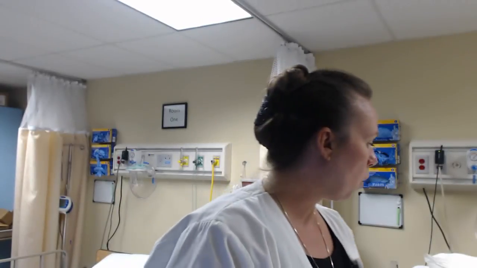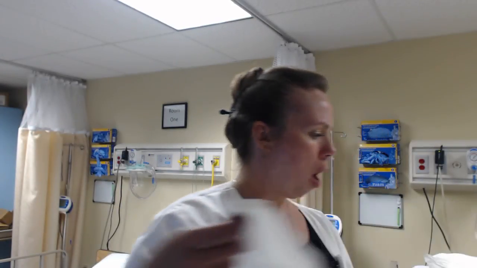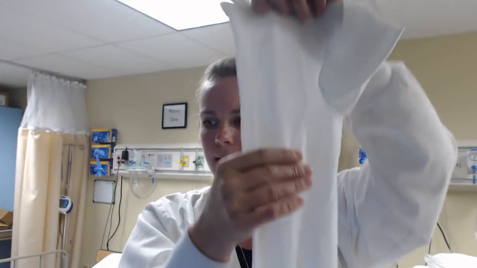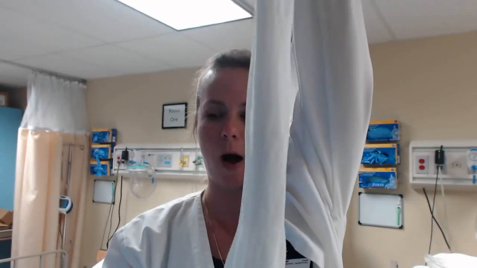Now, if it's a new sizing for TEDs, and even if there have been TEDs put on the patient previously, we need to size the patient first. Before I get into that, I want to talk about different types of TEDs. So there are what we call thigh-high TEDs, and you can see here there's an elastic band, and the TED is extremely long. And I will also pass this out in class. So it goes all the way up to the thigh of the patient.